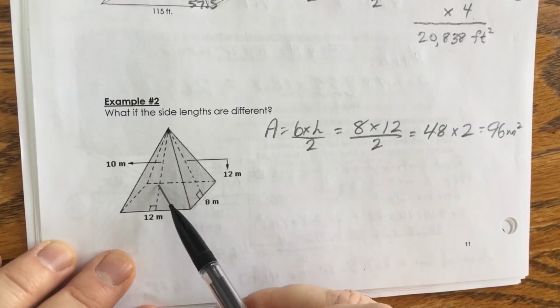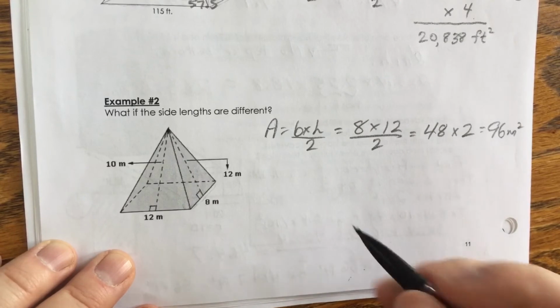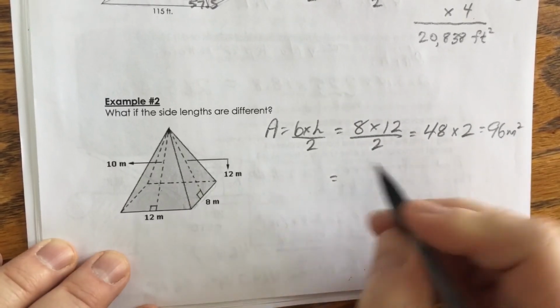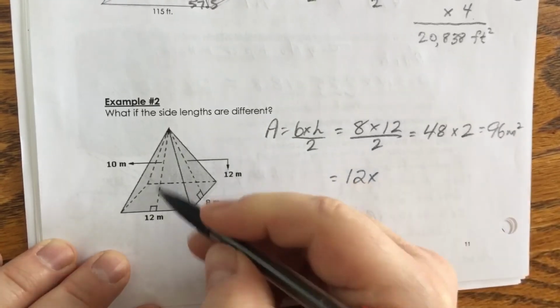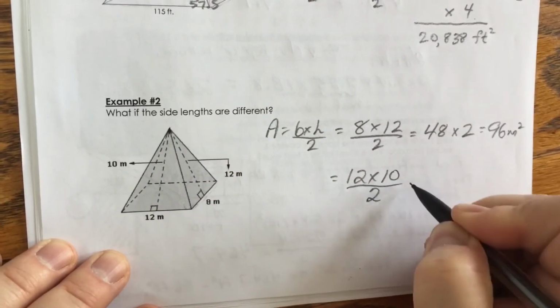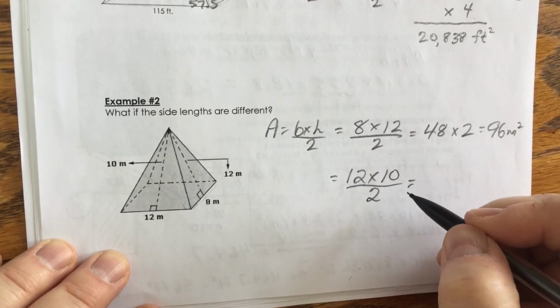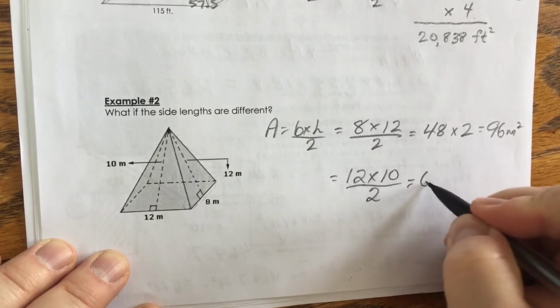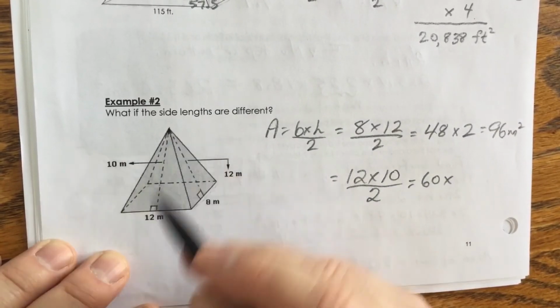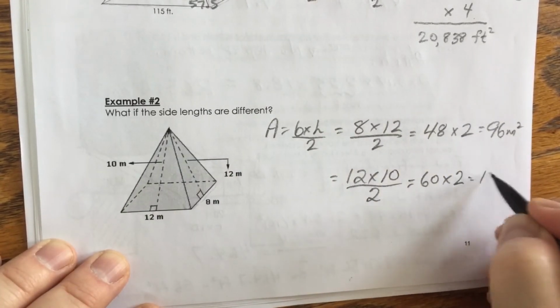Okay, so let's do the front and the back. The front's base is 12. The height, it says, is 10. We'll divide that by 2. And that's equal to 60. And then there's 2 of them, this front side and then the very back. That equals 120 meters squared.